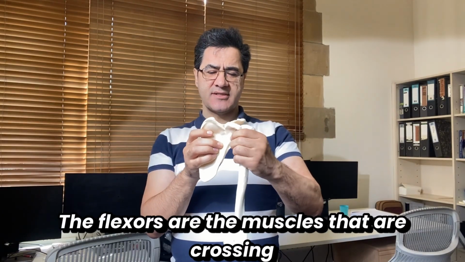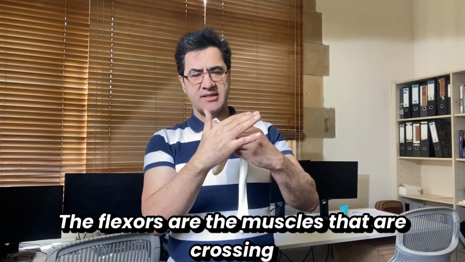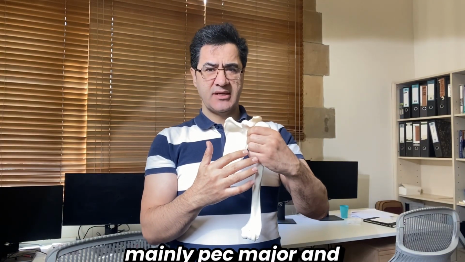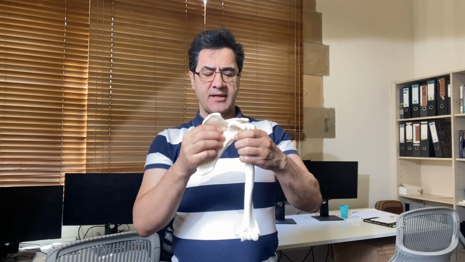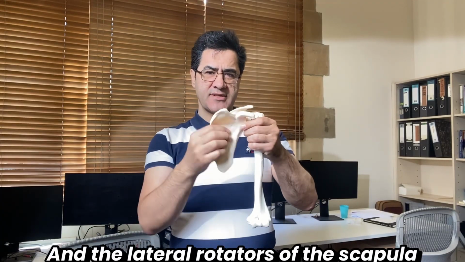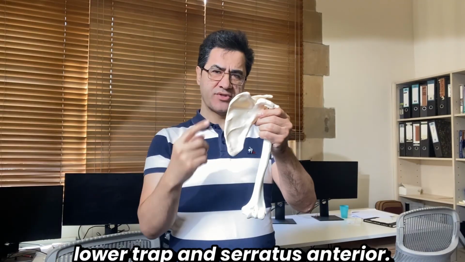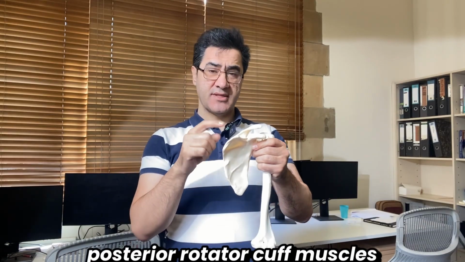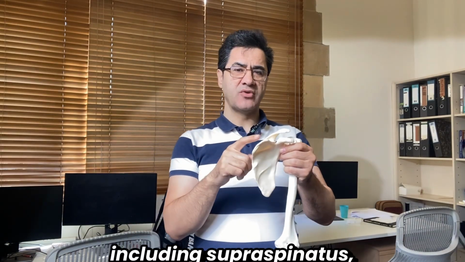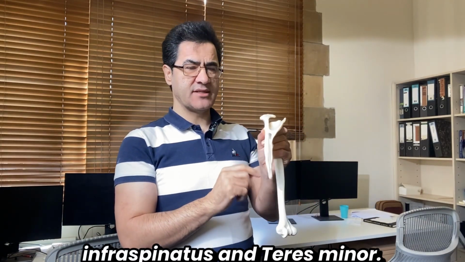The flexors are the muscles that are crossing the shoulder joint anteriorly, mainly pec major and anterior deltoid. And the lateral rotators of the scapula are upper trap, lower trap, and serratus anterior. The stabilizers during the flexion of the shoulder joint are the posterior rotator cuff muscles, including supraspinatus, infraspinatus, and teres minor.